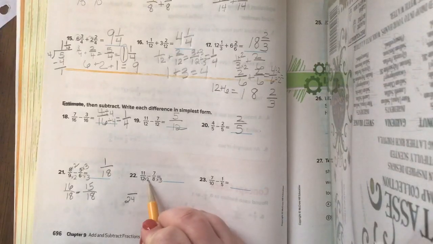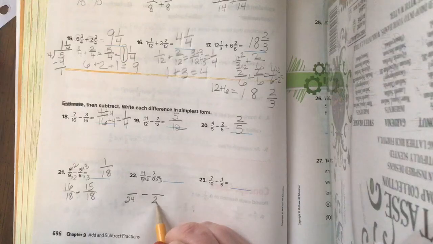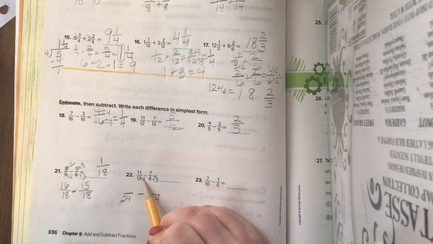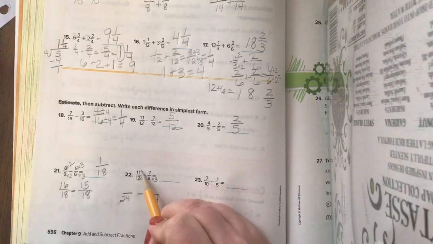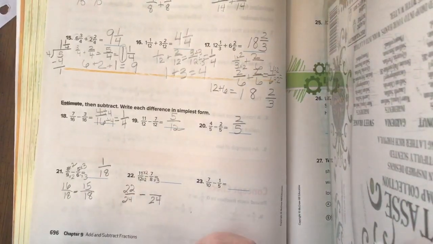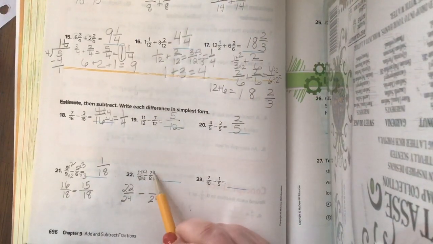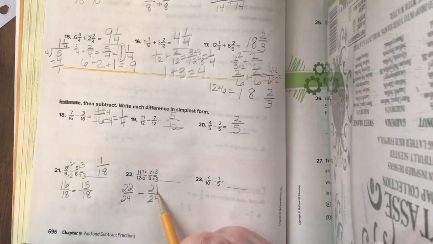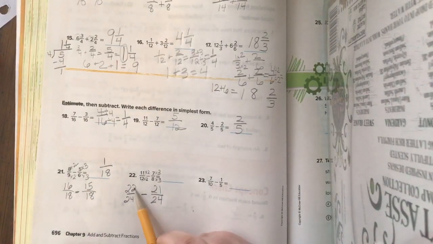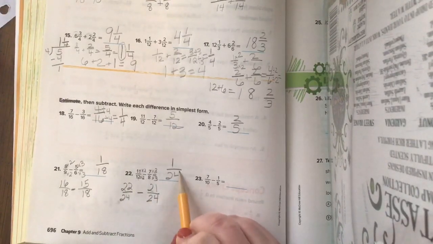For 21 and 22, I would have made both of those denominators 24. I can multiply the 12 times 2 to make it a 24, and the 8 times 3 to make it a 24. If I multiplied the bottom of 11 twelfths by 2, I've got to multiply the top by 2. That's 22 twenty-fourths. If I multiply the bottom 8 by 3, I've got to multiply the top by 3. That's 21 twenty-fourths. They're like fractions. 22 minus 21 is 1. Keep the 24 on the bottom.